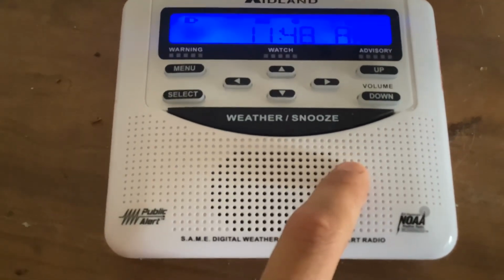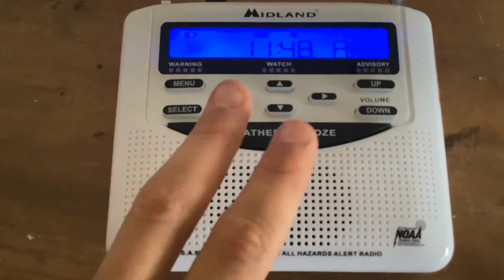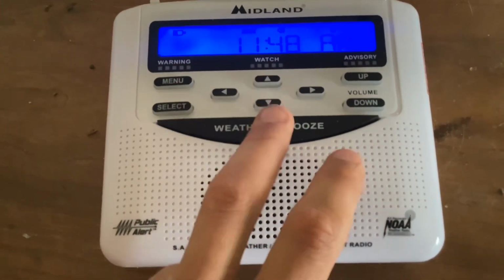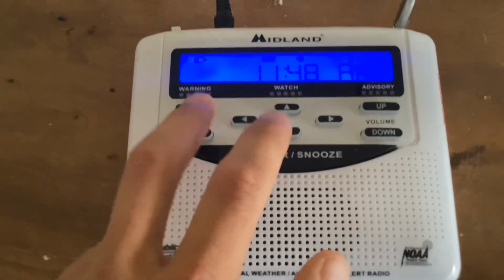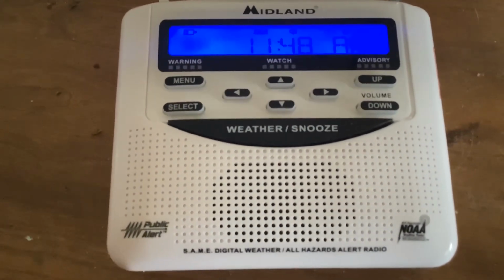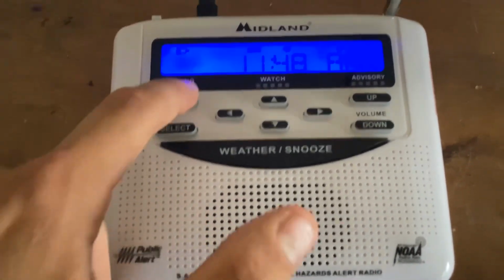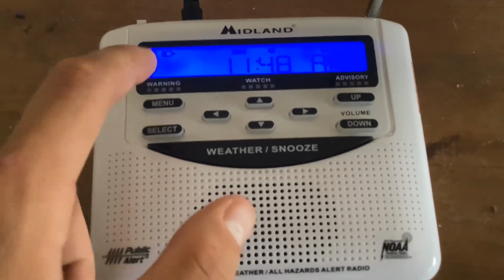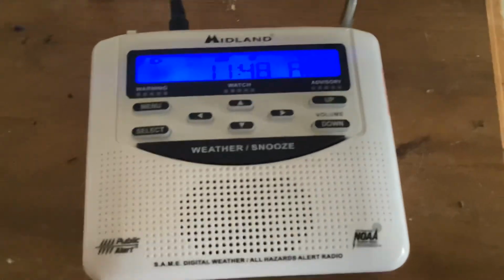I'll let it go for a minute here. And if you want to snooze it, it'll go for 8 minutes. You press this button. But if you want to quit it, you press the menu button. So that's what you'll expect to hear on an alarm on this thing. So that was it for that step.